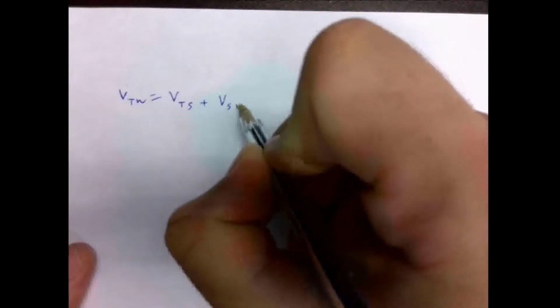So remember, for this problem we had VTW equals VTS plus VSW. That was the velocity of the tourists relative to the water is equal to the velocity of the tourists relative to the ship plus the velocity of the ship relative to the water.